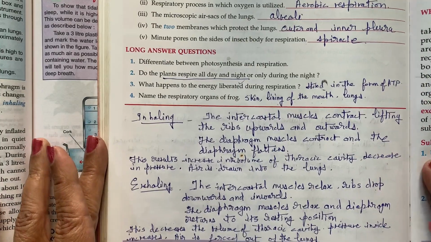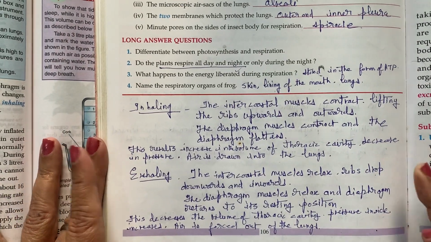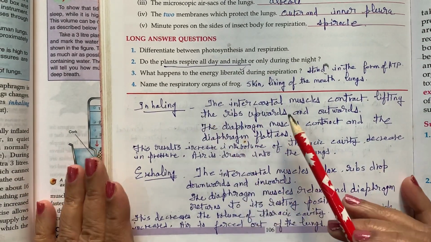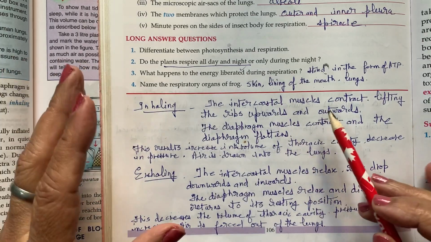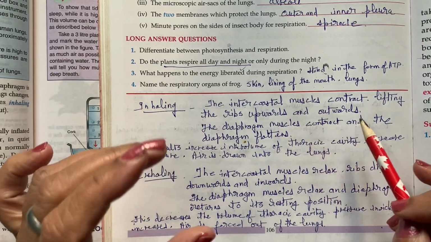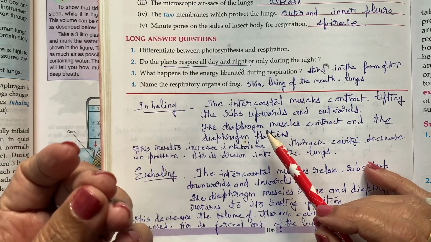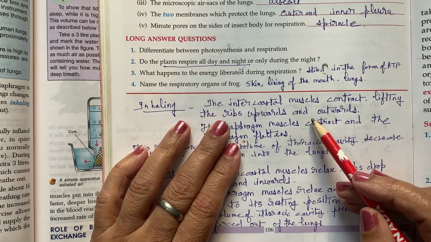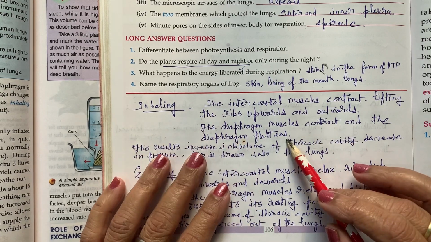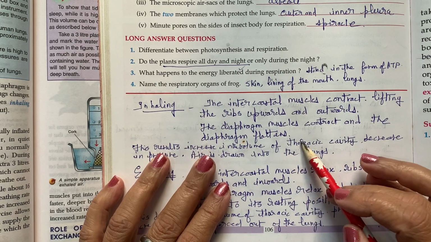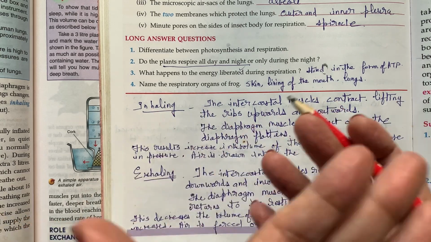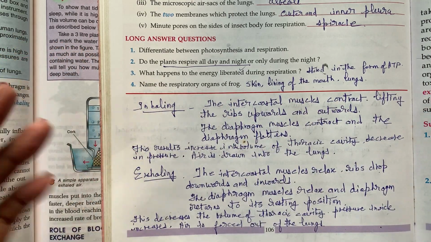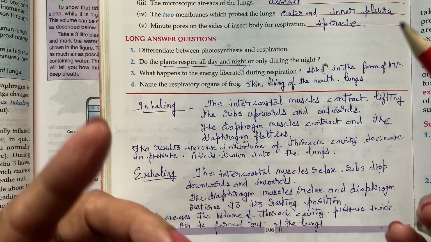Now see, during inhaling, the ribs are attached with the intercostal muscles. So when the intercostal muscles contract, the ribs are lifted upwards and outward. देखिए जब आप सांस लेते हैं तो रिब्स बाहर निकलती हैं और ऊपर आती हैं. And diaphragm muscles contract and the diaphragm becomes flat. इससे क्या होता है? It results in an increase in the volume of the thoracic cavity.